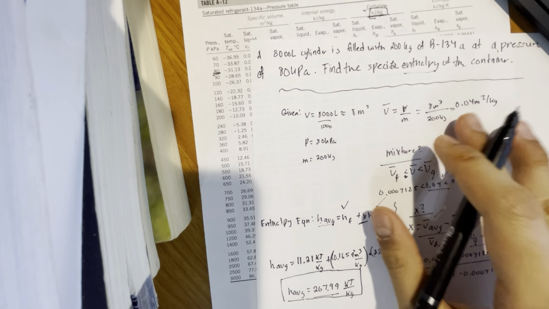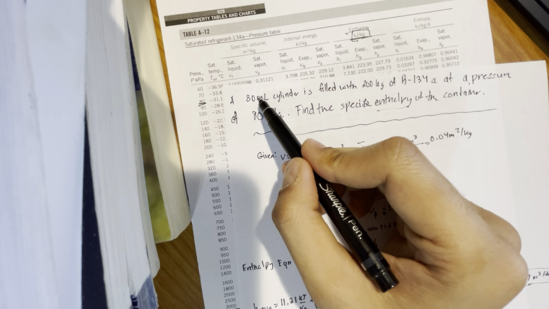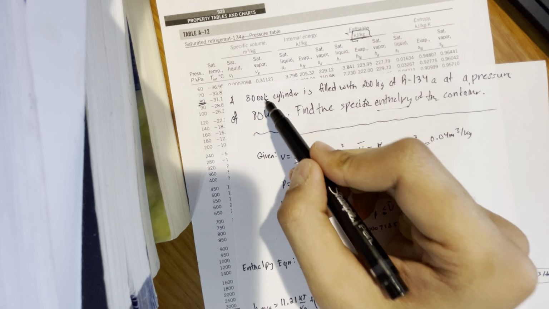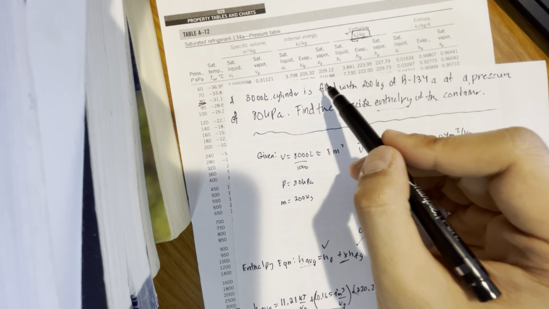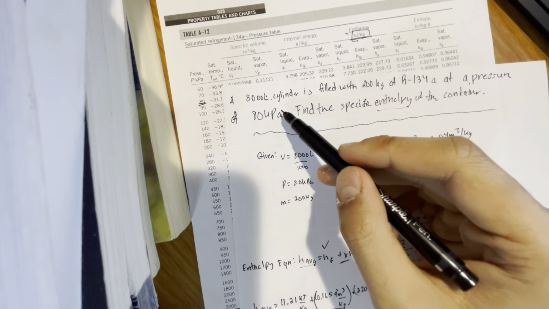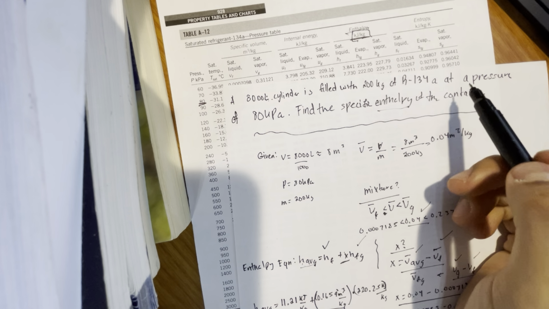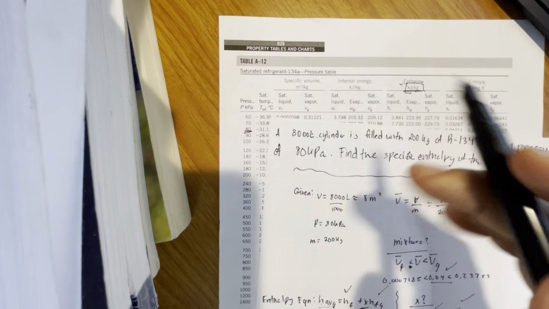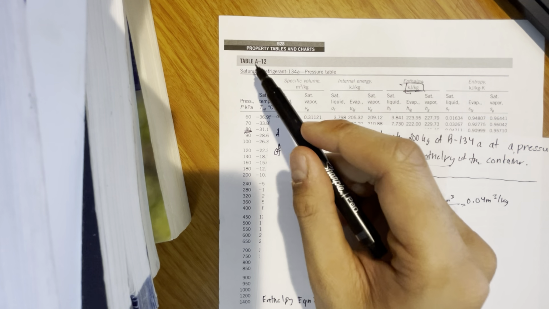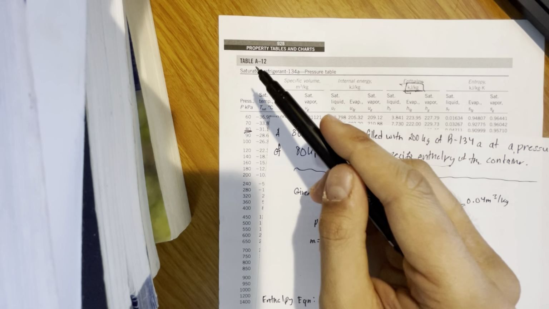If this value had been given in m cubed instead of liters, or if we were given temperature instead, we'd look at table A11 because it's temperature. But since this is giving pressure, we're looking at table A12.